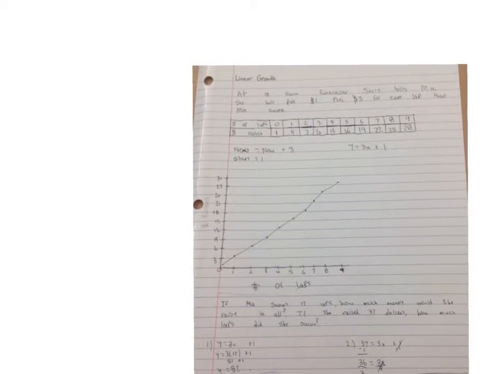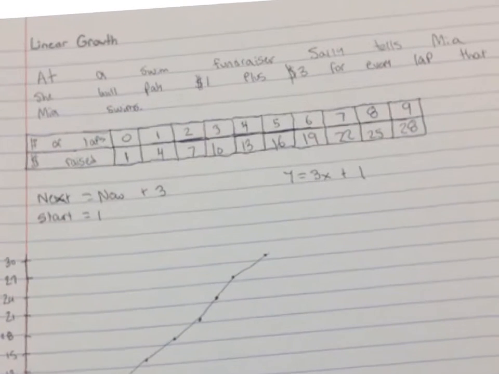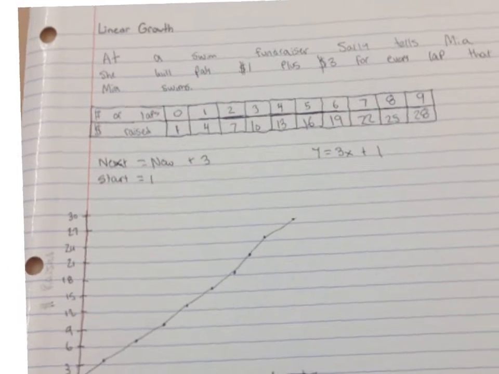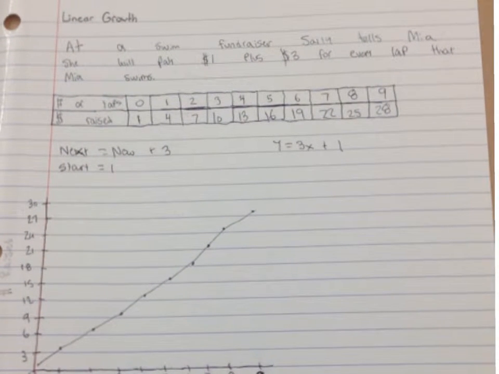The first problem was our linear growth problem, and it is at a swim fundraiser. Sally tells Mia she will pay $1 plus $3 for each lap that Mia swims. In my table, you can see that the start value is $1, and it goes up by $3 for each lap that is swum. The next-now equation is next equals now plus 3, and the start value is 1, and my explicit is y equals 3x plus 1.